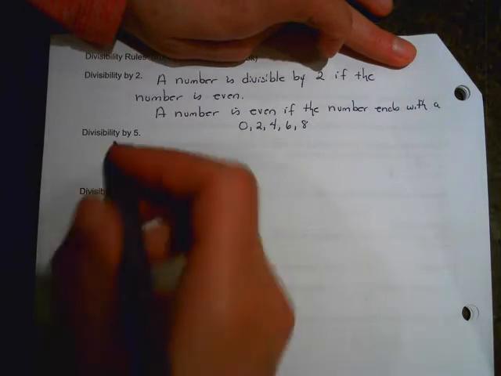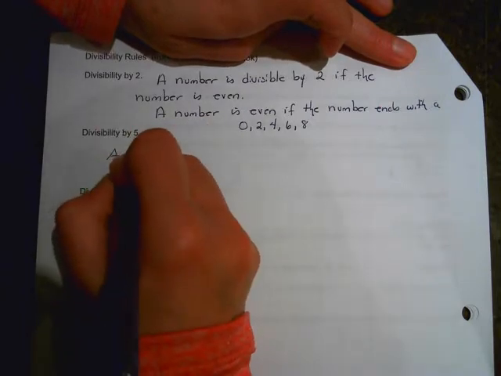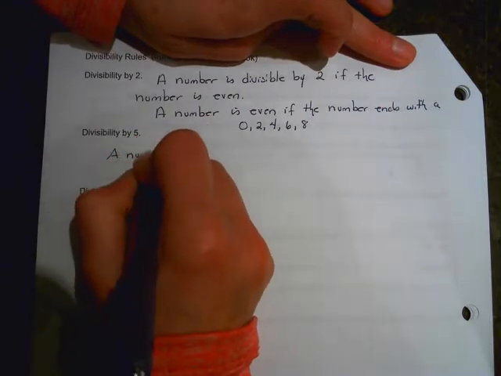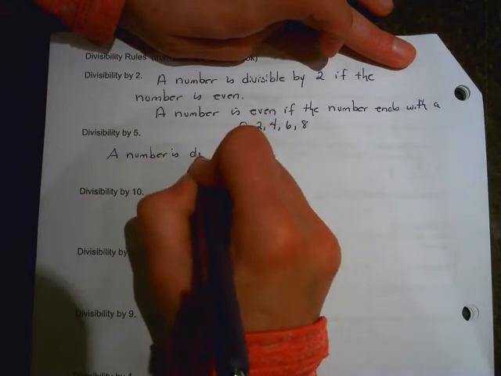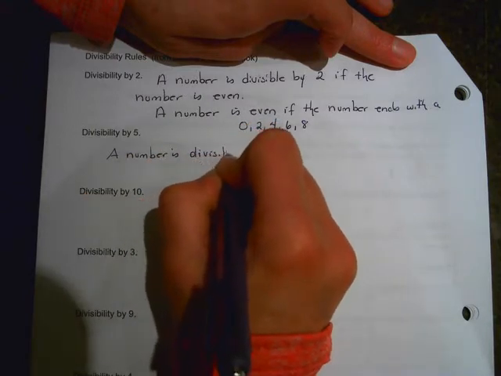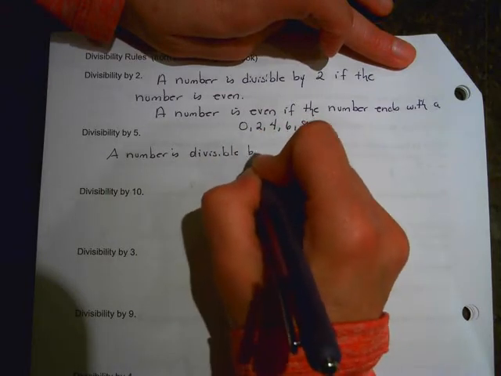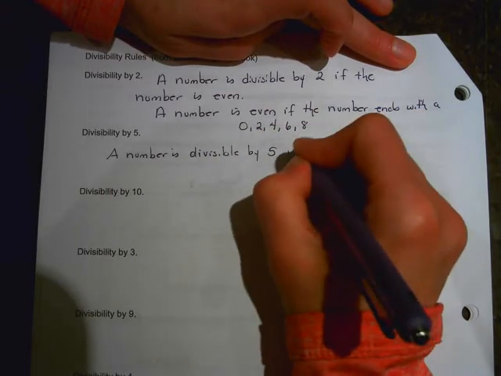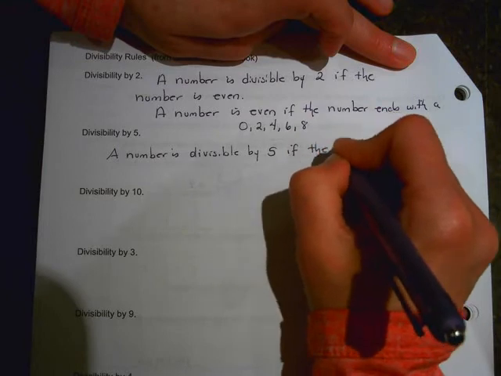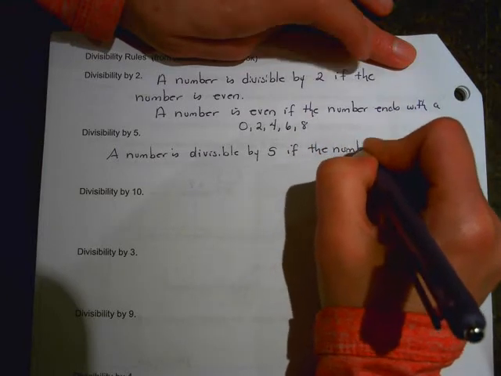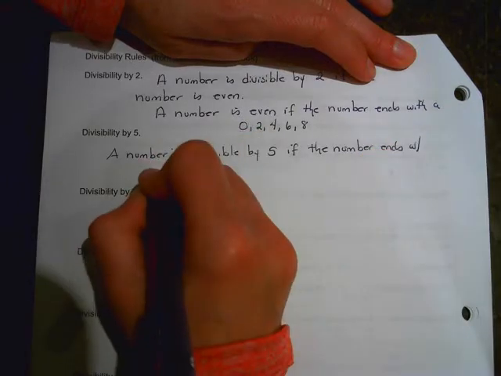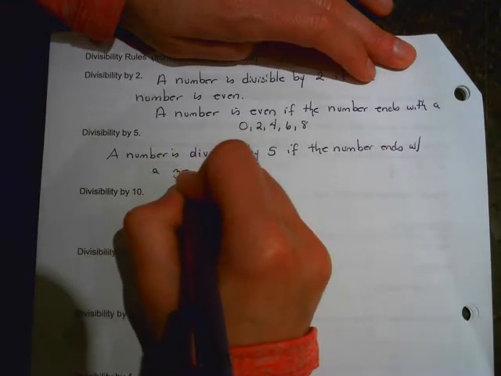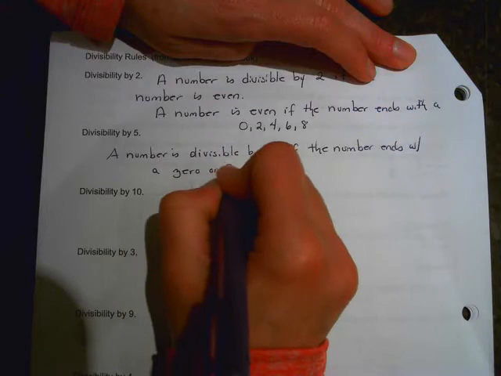Okay? A number is divisible by 5 if the number ends with a 0 or 5.